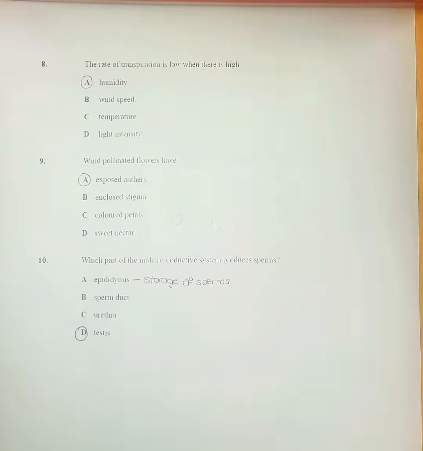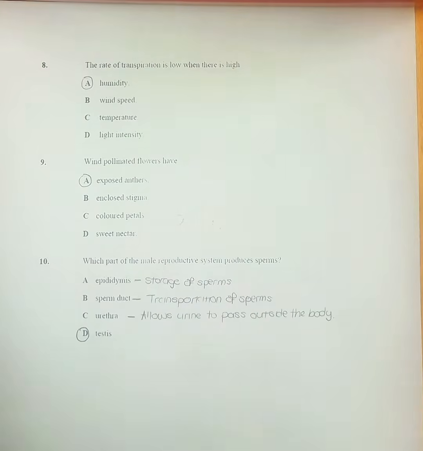Then you should also know the role of sperm duct. It is for the transportation of sperms away from its storage to the outside body. And then the urethra, it is going to allow urine to pass outside the body. Let us now proceed to number 11.